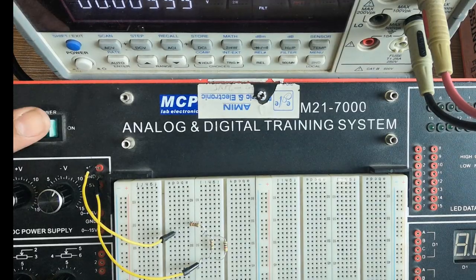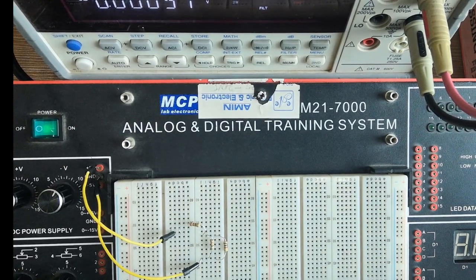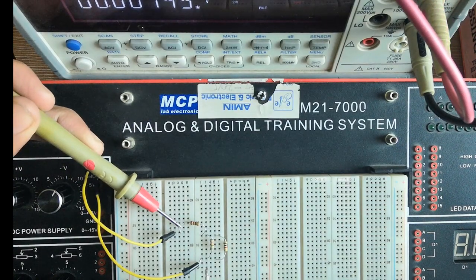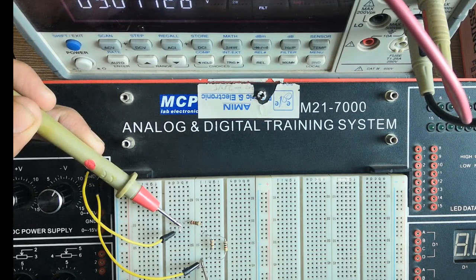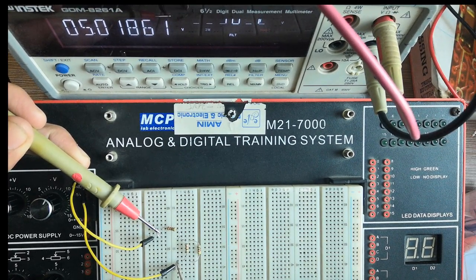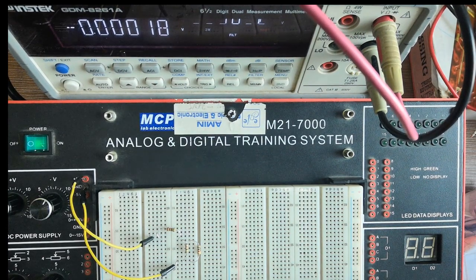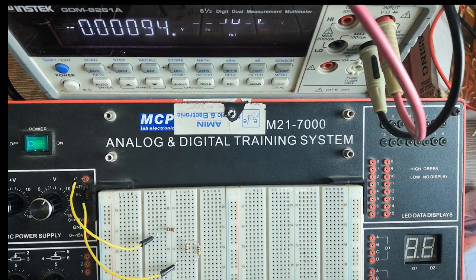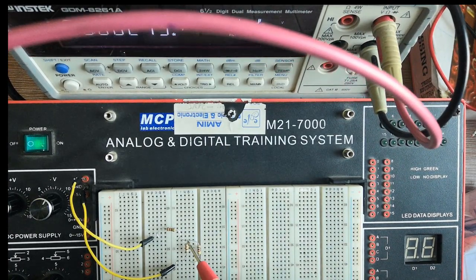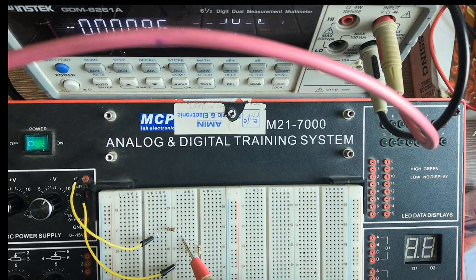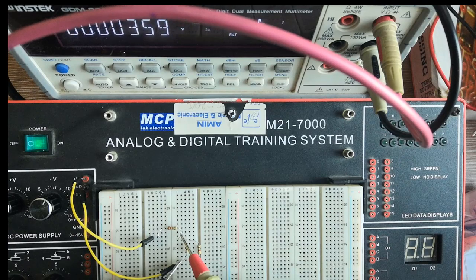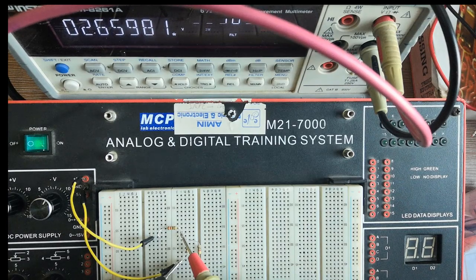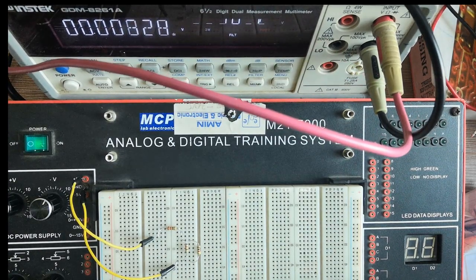To check the voltage across point A and ground, we will connect our voltmeter with the positive terminal of the supply or the resistor R1 and the negative of the power supply. So we are getting 5.018 volt here. Now we will find the voltage at point B. At point B we have to connect the positive terminal with the junction of R1 and R2, and the negative terminal with the ground or the negative terminal of the power supply. You can see that we are getting 2.65 volt at point B.